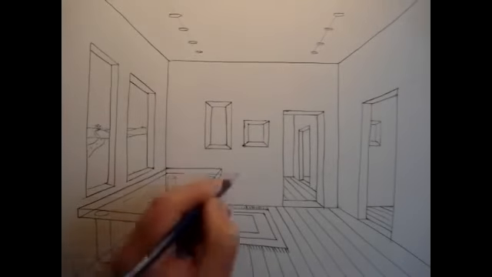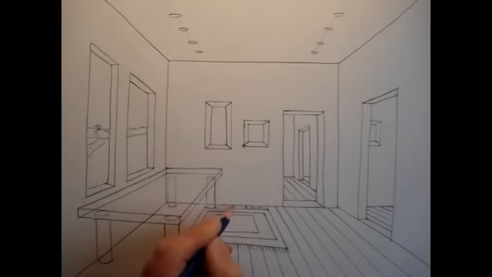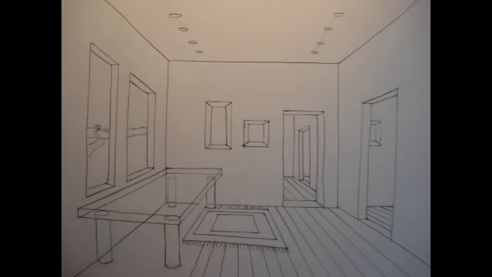So by the time it's in the center, it should be more or less straight, and then it's going to start fanning out the other way. So by the time it gets to the side of the left-hand wall, it'll be the same angle. So the floorboards go from the right to the left in a sort of fan-like shape. And because it's a glass table, I can draw the floorboards underneath it, going through.